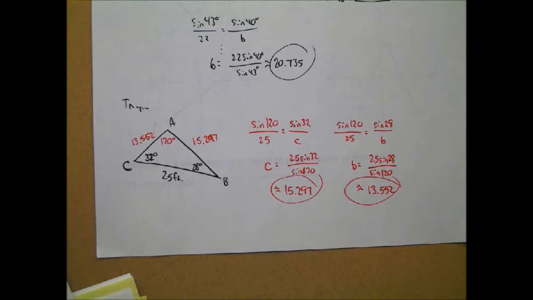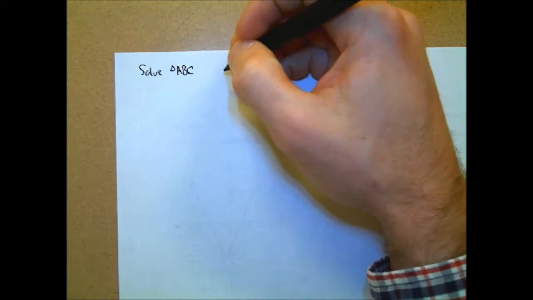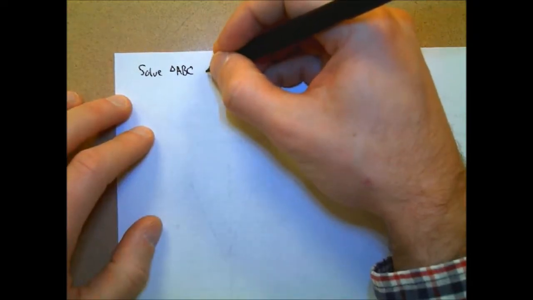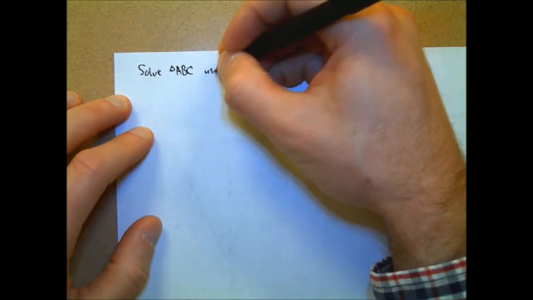Questions? There are our answers. Any questions on that? So far, so good? All right. We're not quite done with Law of Cosines. I have one more I wanted to take a look at, and that is this one. Again, solve triangle ABC using the given measures.